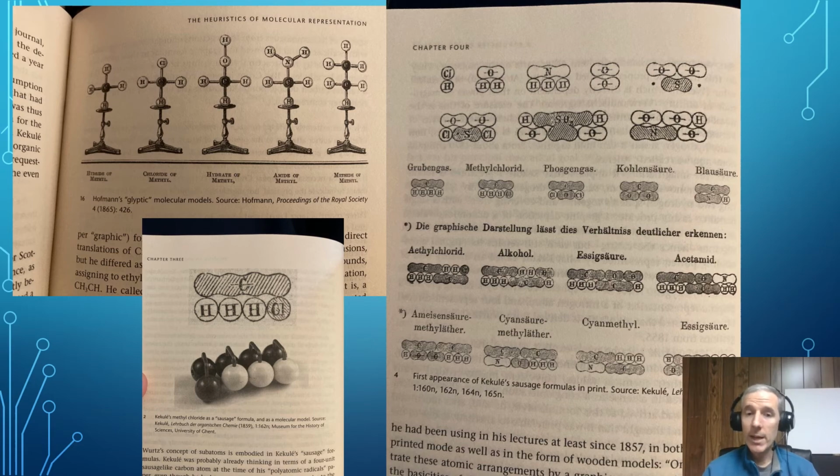So this is not a model that's looking at valence bonding. It's not doing anything with electrons. It's just saying that carbon tends to form 4 connections. And this is actually something that you'll see me do with my class with Legos. And this is his sausage model down in the bottom left for CH3Cl. And these are the actual structures that he built from that.